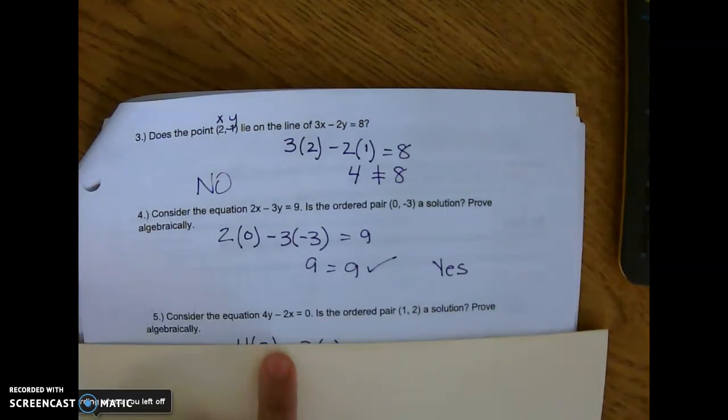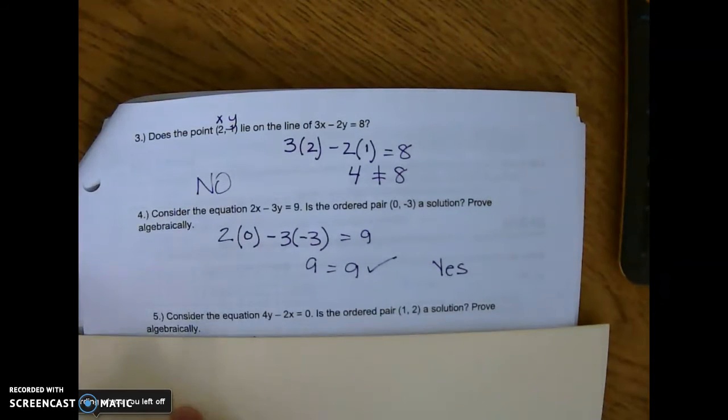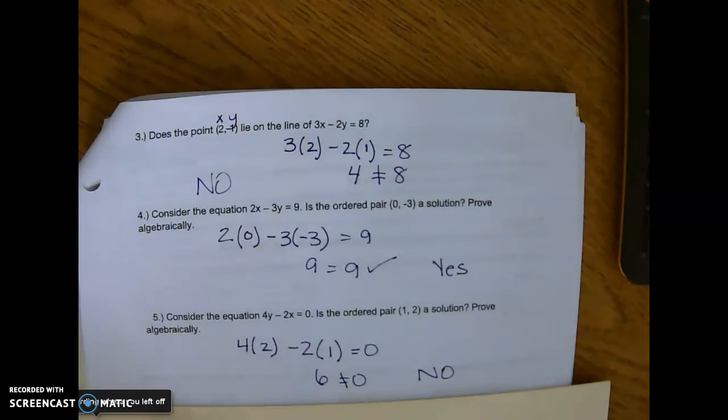Consider this equation. Is the ordered pair 1, 2 a solution? Prove it algebraically using substitution. And you should have said no. Here's your work.